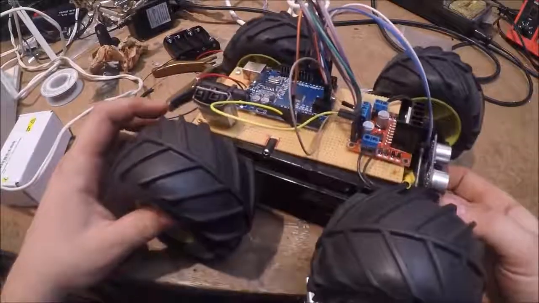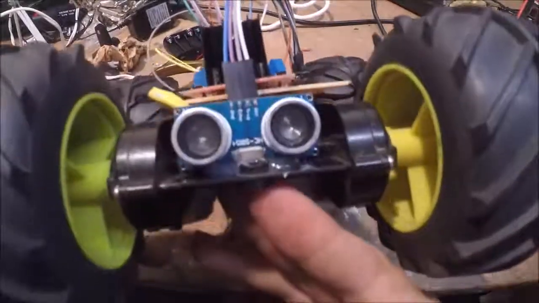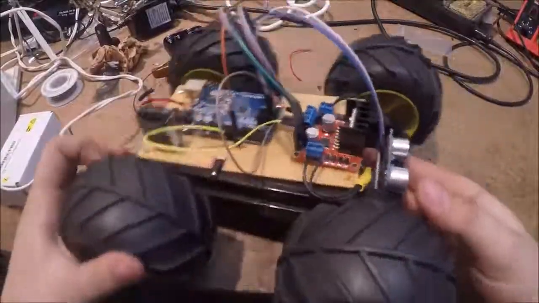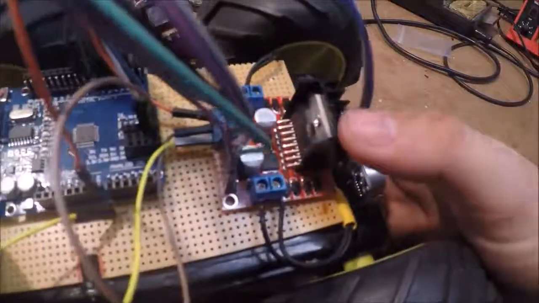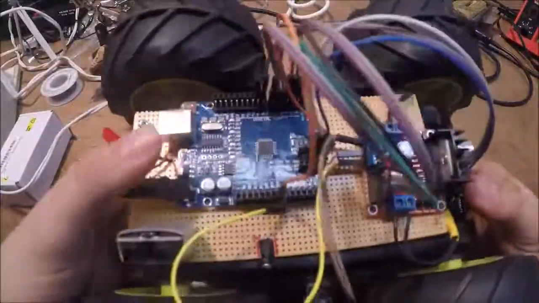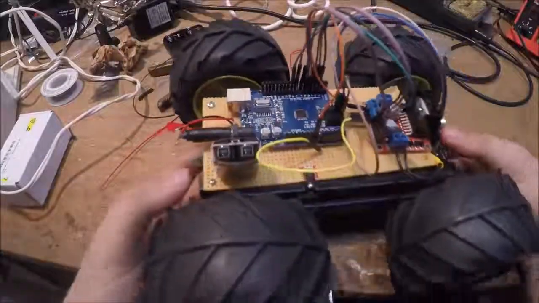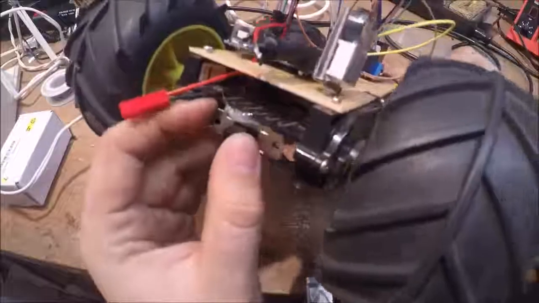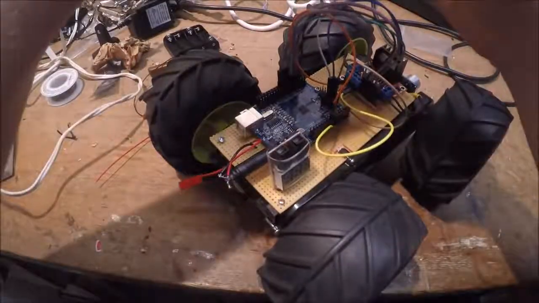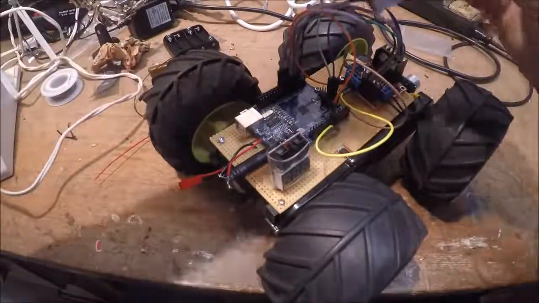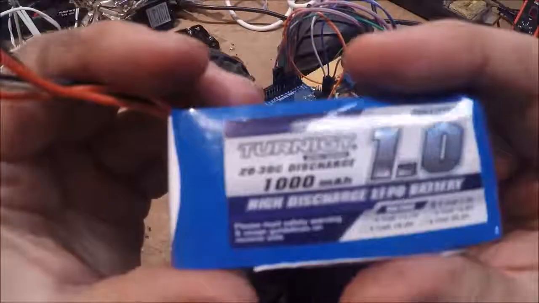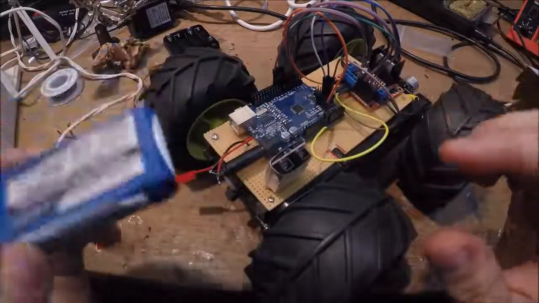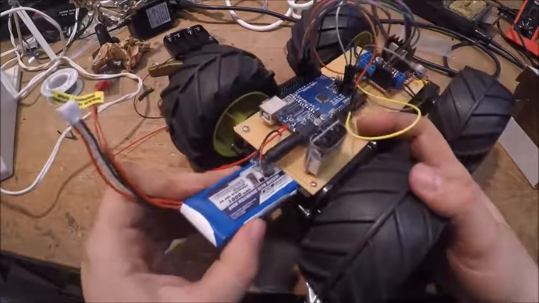And so let me show you what we got on here. So on the front here we got an ultrasonic distance sensor. I have an H-bridge motor driver set up here, Arduino Uno clone, and then on the back here I have an on and off switch. Then I use a 2-cell 1000 milliamp hour battery, LiPo battery, that goes in the back here.